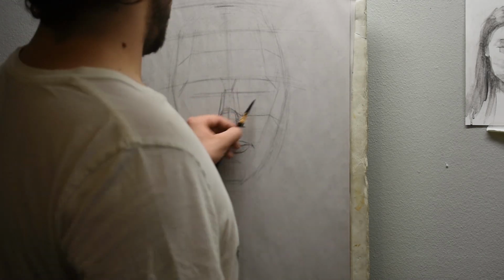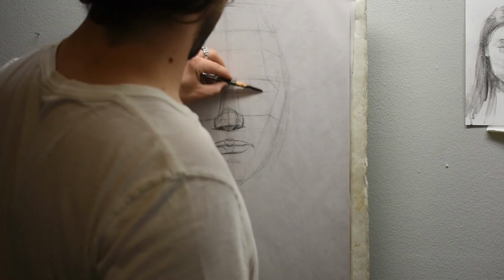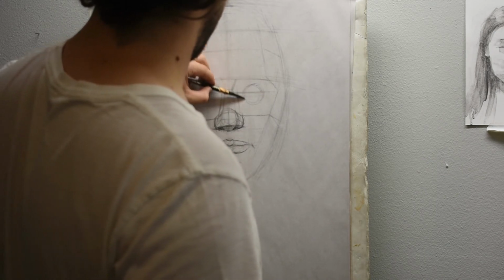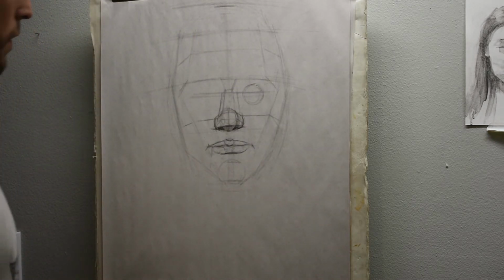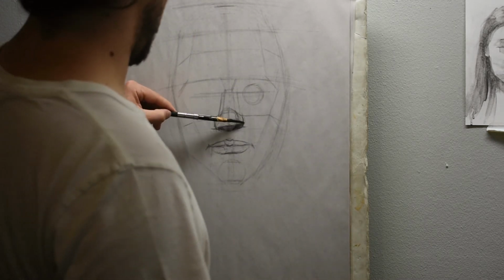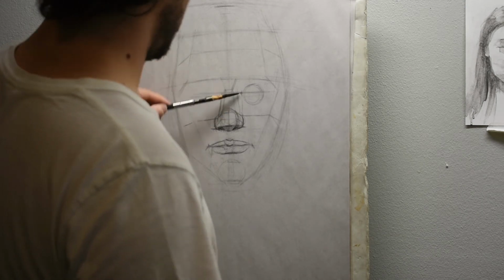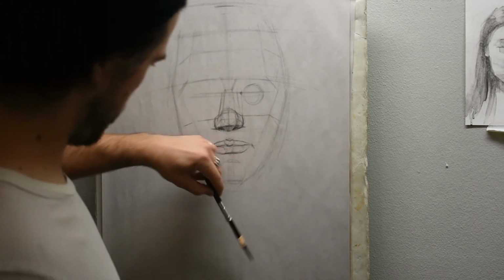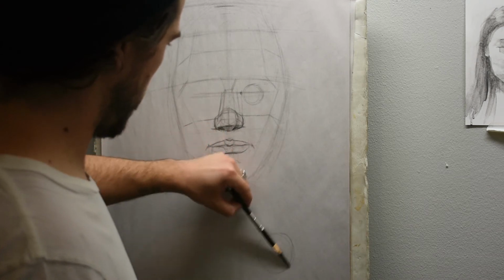Now with the eyes, the same idea is happening. I'm going to first think about the eyeball, and then I'm going to think about the corner of the eye, including our tear duct here. And with the eye, maybe you guys have seen this diagram before.